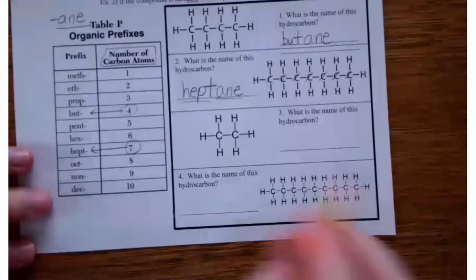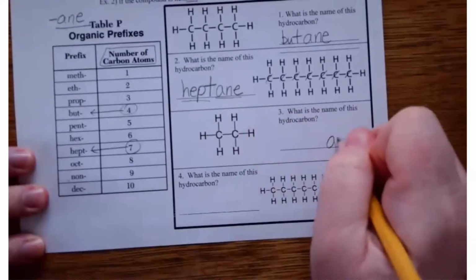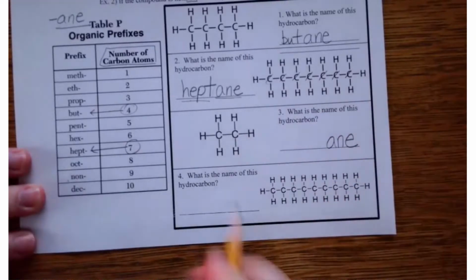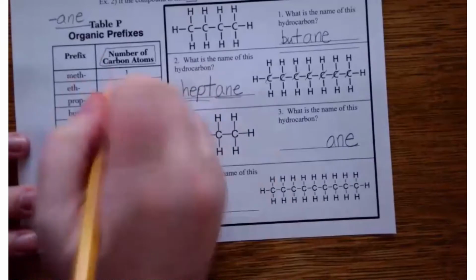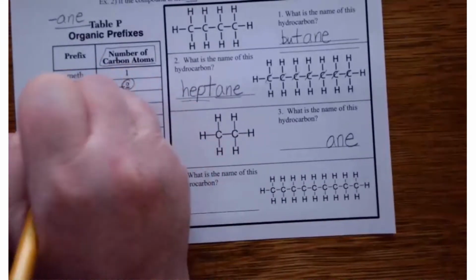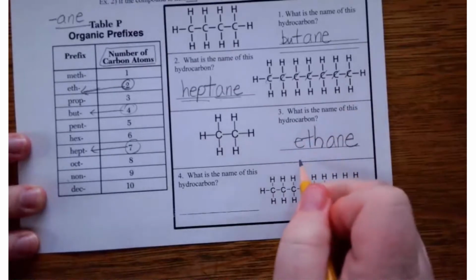What about this one? So I see only single carbon-carbon bonds. Ane. I need to count the number of carbons in the chain. 1, 2. What prefix means 2? Eth. So this is ethane. So what does this name mean?